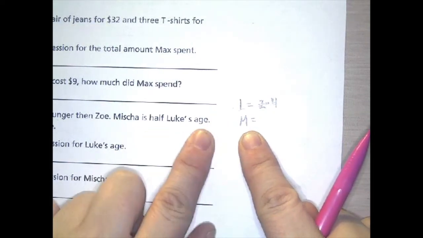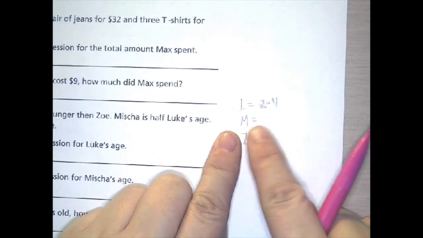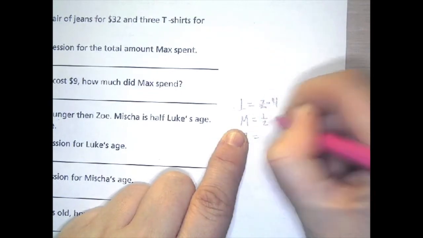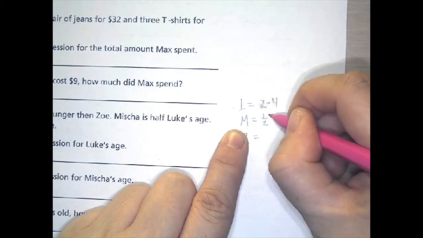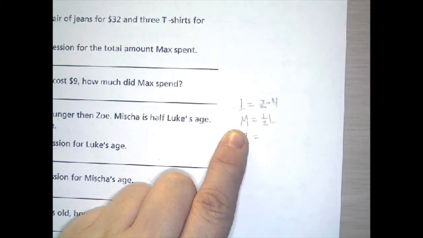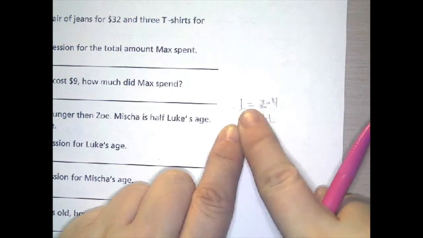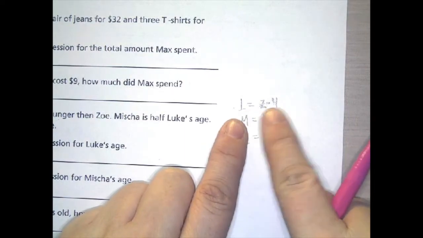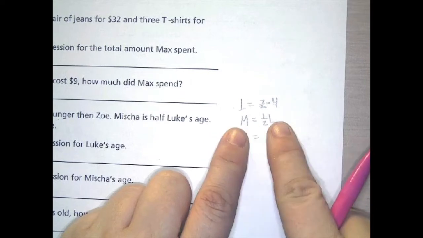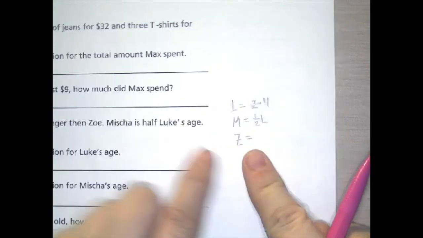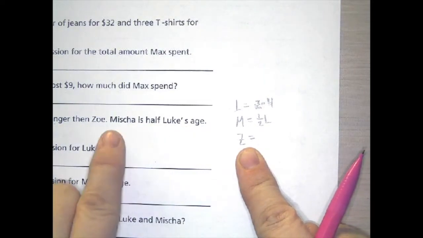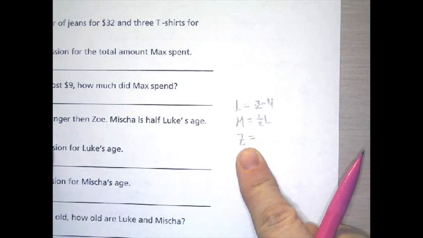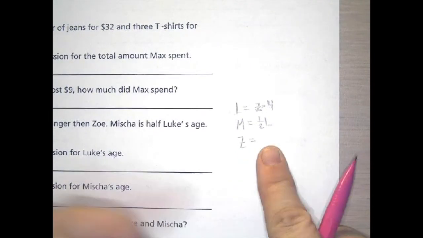Okay? So I don't know any numbers. I don't know what these letters stand for yet. I just know that Luke is Zoe minus 4. That's what I know. Let's find out what we know about Misha. Misha is half of Luke's age. Misha equals 1/2. How old is Luke? Do we know? No. So what do we use? Yeah, we use a variable. And we put it right next to the fraction because that means of times. So we know that Luke is Zoe's age minus 4, and Misha is half of Luke's age.